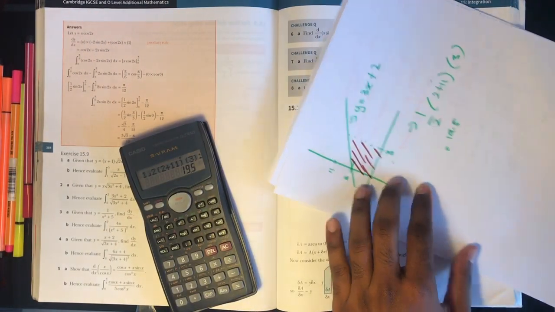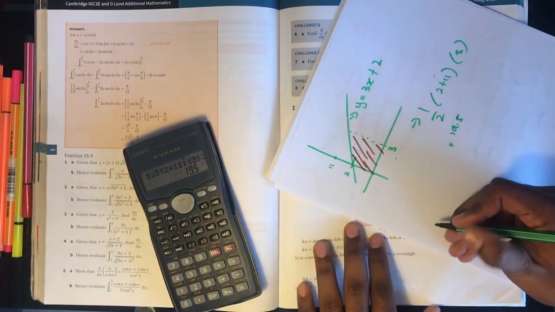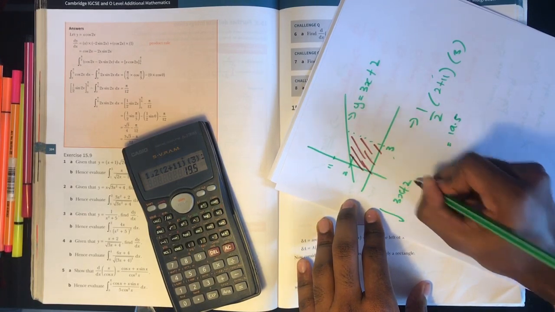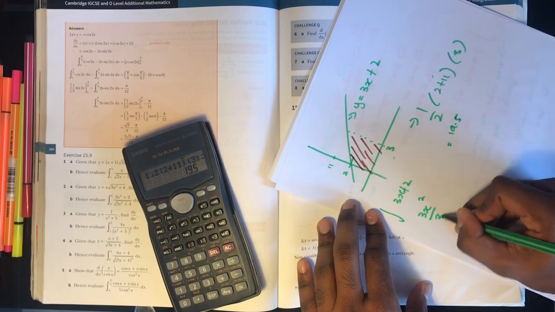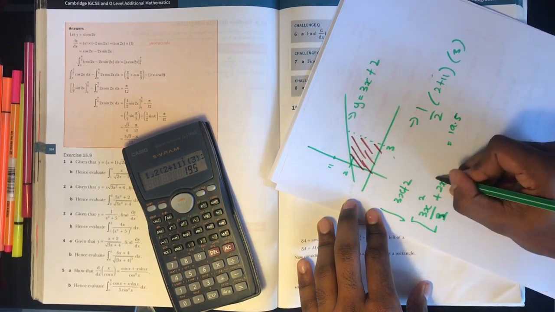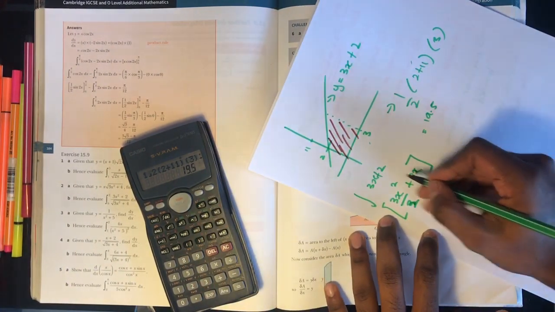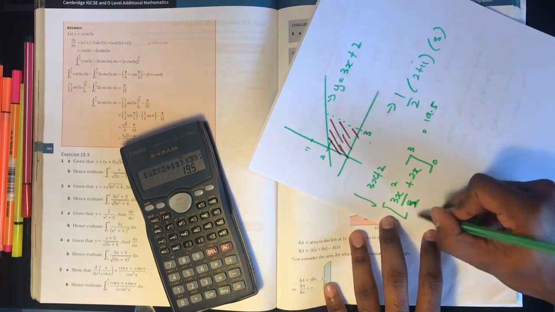Now I'm telling you I can use another method, integration, at the same time. So I integrate 3x plus 2. When I integrate 3x plus 2, I get 3x square over 2 plus 2x. Done. Later I'll teach you how we integrate. Remember, after you integrate, I will put my limit here. I will explain later, so guys, don't get confused.